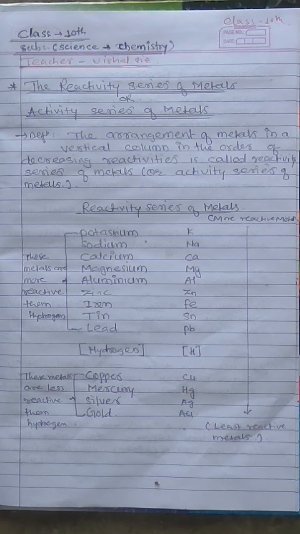This reactivity is predicted on the basis of the respective metals. In this reactivity series, potassium is more reactive than sodium, calcium is more reactive than magnesium, magnesium is more reactive than aluminum, aluminum is more reactive than zinc, zinc is more reactive than tin, and tin is more reactive than lead.